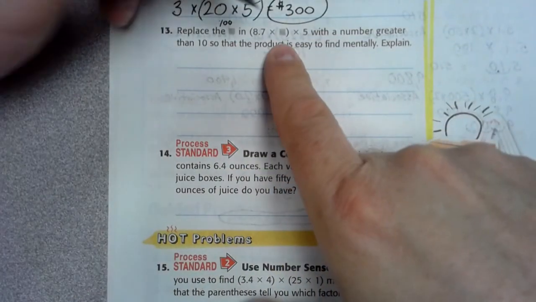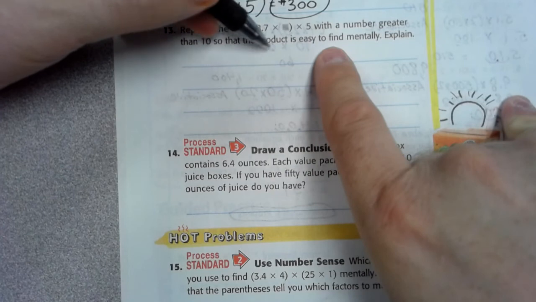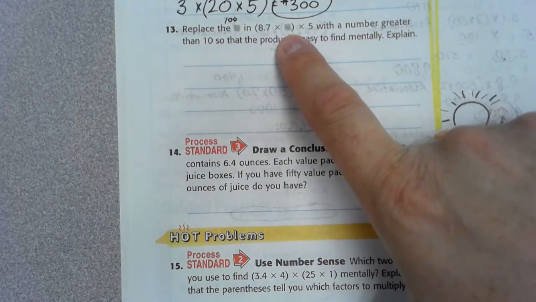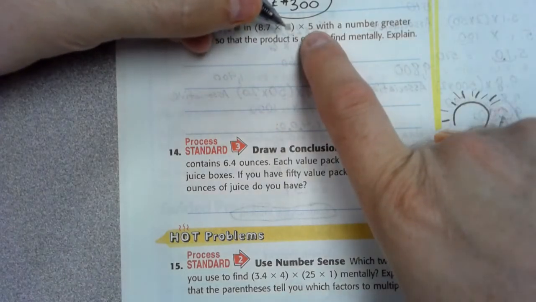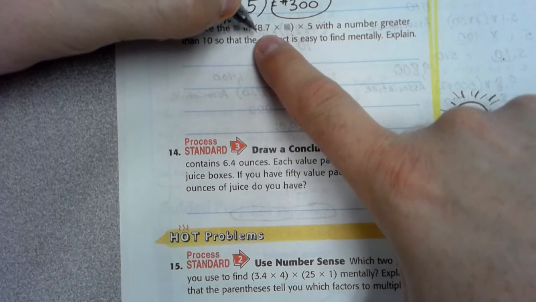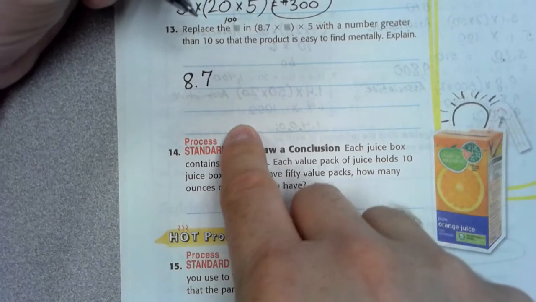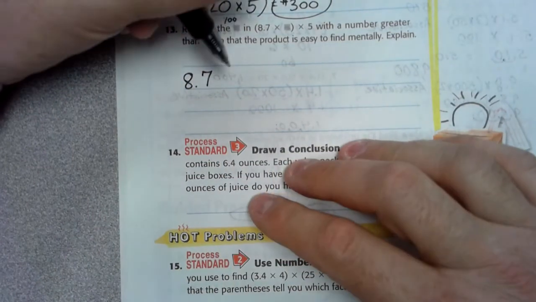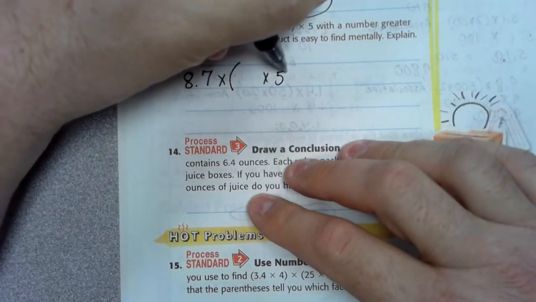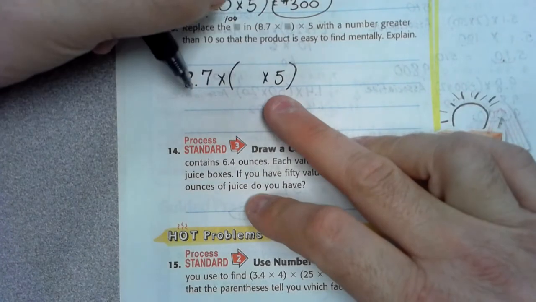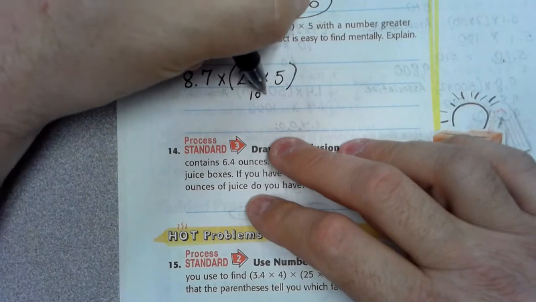Replace the blank in this number with a number greater than 10 so that the product is easy to find mentally. So it has to be greater than 10. So we're looking for a number that we could basically multiply this 5 by. That's greater than, so we can't use 10, but it has to be easy to multiply with this. So we look at it and say, well, 8.7 times a group times 5. So what could we do? 11 gives us 55, but that's hard to do. So I would choose 20 because, again, that gives us 100.